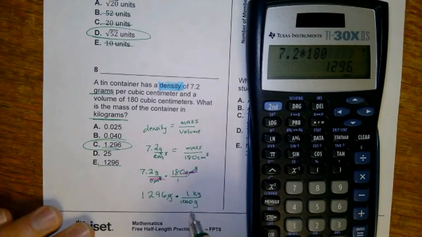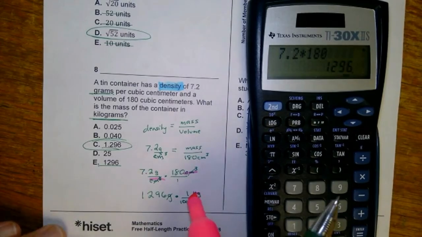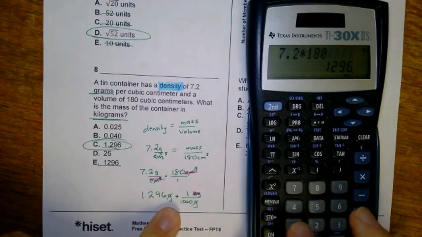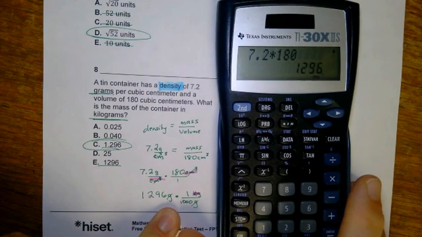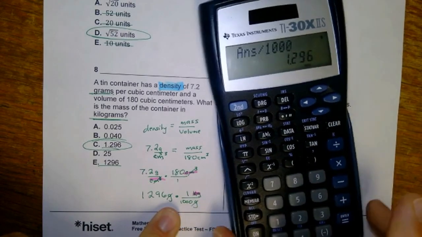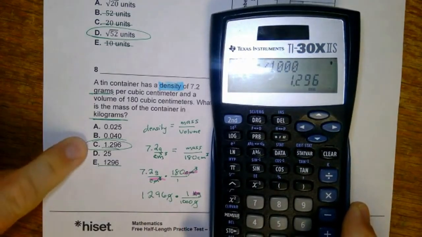So when the grams cancel, I'm left with what I want, which is kilograms. And what this looks like, a lot of ways to type it in, is the number we have in our calculator, 1,296, and I'm really dividing by 1,000. And then you have your nice 1.29 answer, which is C.